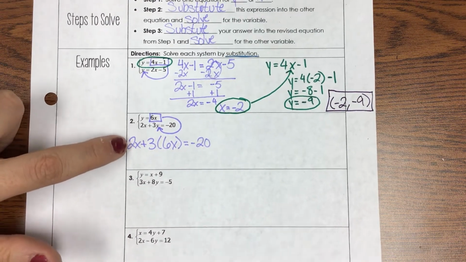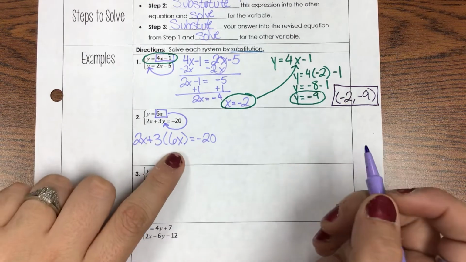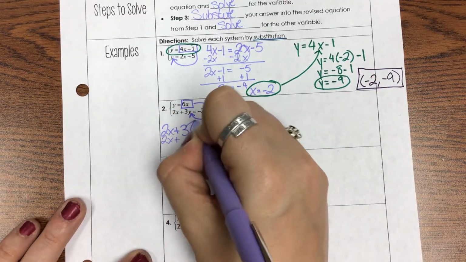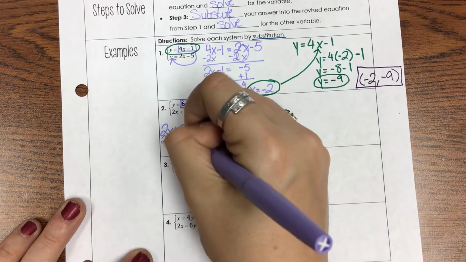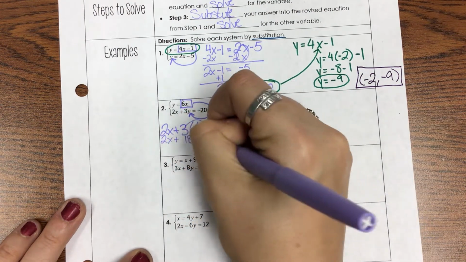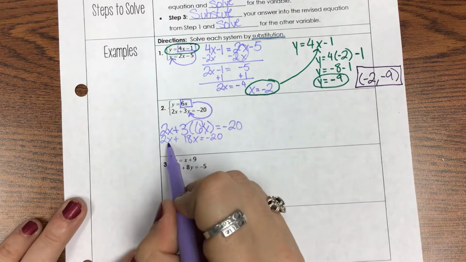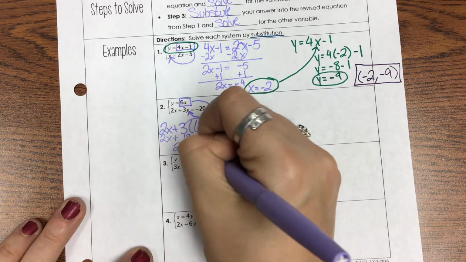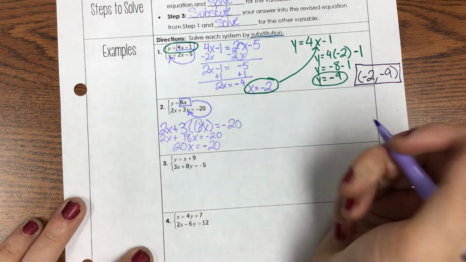So we've already substituted it right here, so we're going to go through and solve for x. So 2x plus 3 times 6x is 18x equals negative 20. So 2x plus 18x, 20x is equal to negative 20.